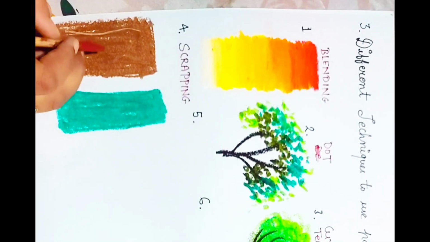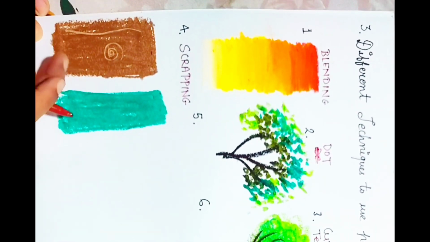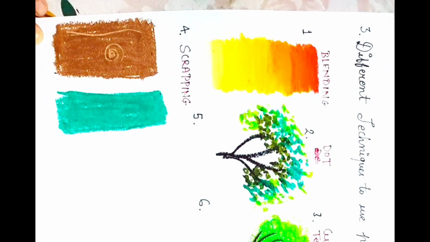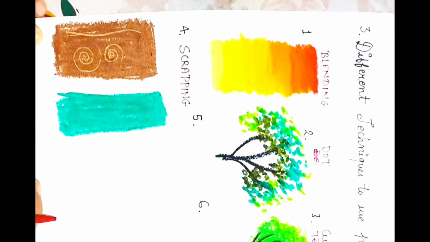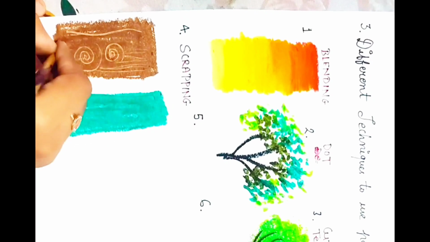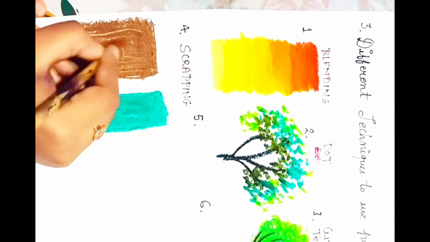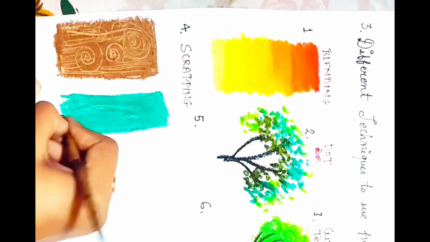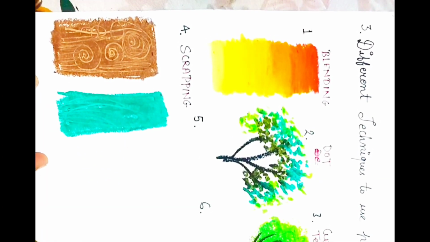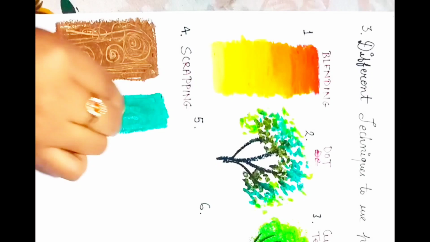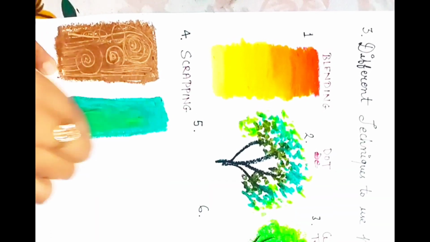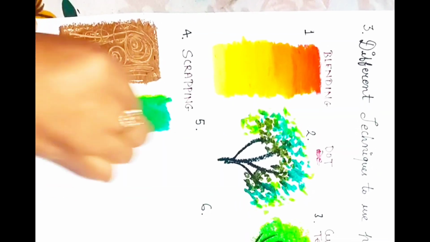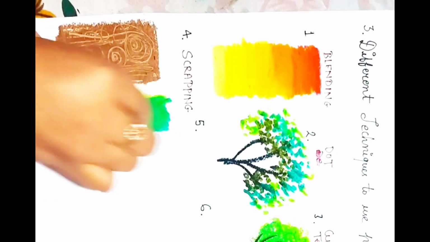Now the fourth one is of course the scraping part. So there are two kinds of scraping. One is obviously when we do it to add texture. So when we want to add texture, we do the simple scraping, like when we want to add texture in grasses or in background or on trees, like these kinds of things. When we do that, it's common scraping.